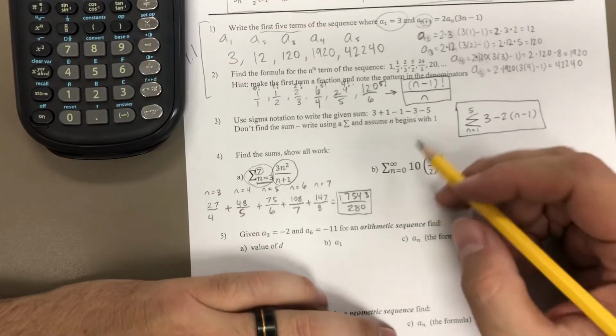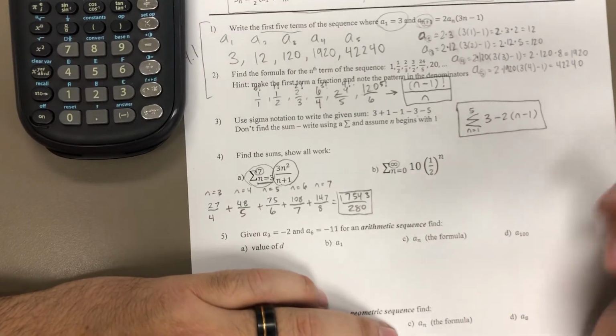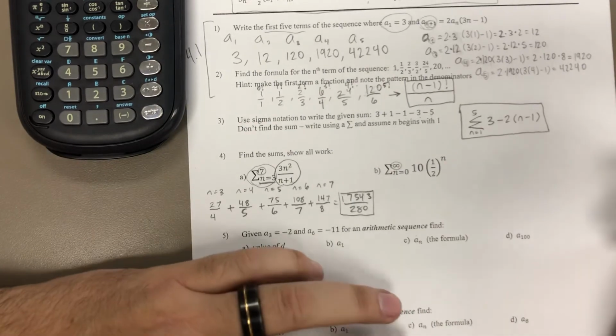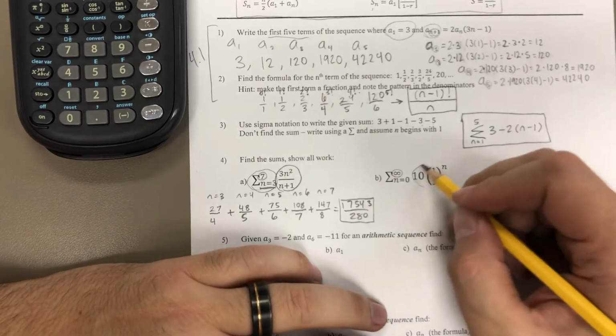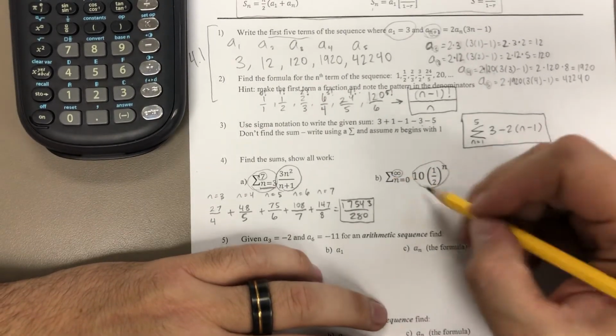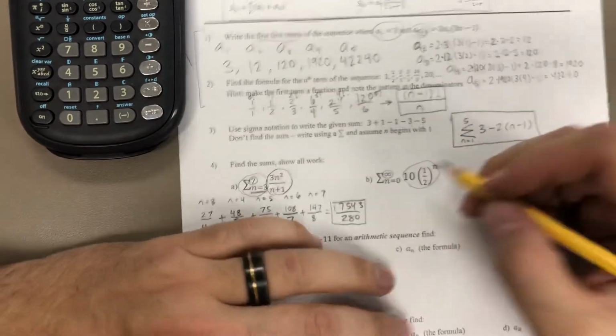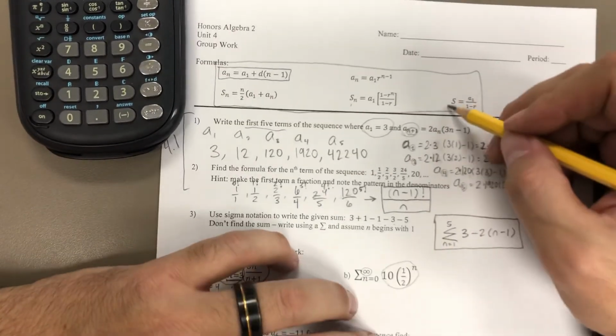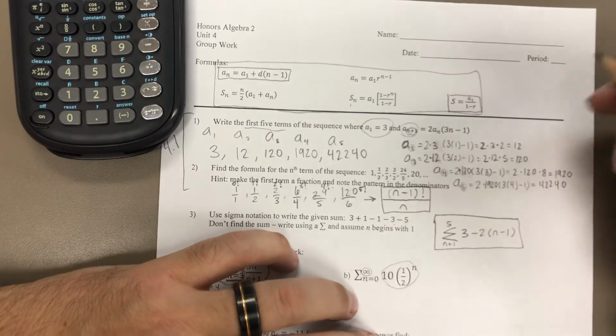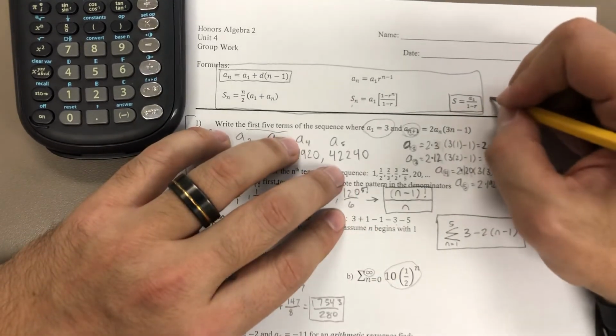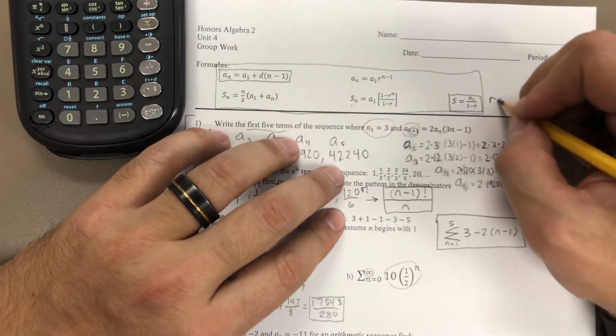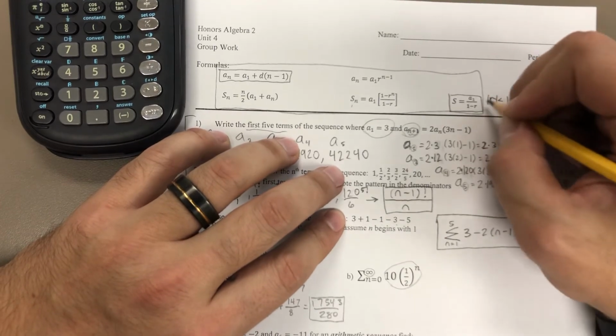Okay, and now the last one has an infinity at the top of the sigma sign, so that means it's an infinite series, and this is a geometric series. We can use this formula right over here, so long as the absolute value of our common ratio, R, is between 0 and 1.